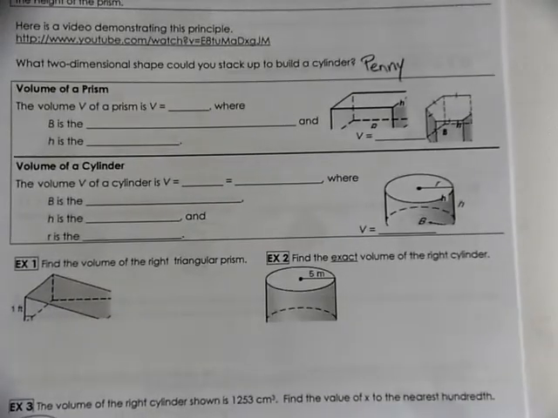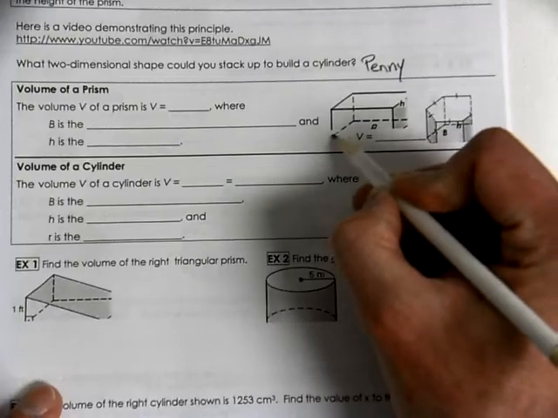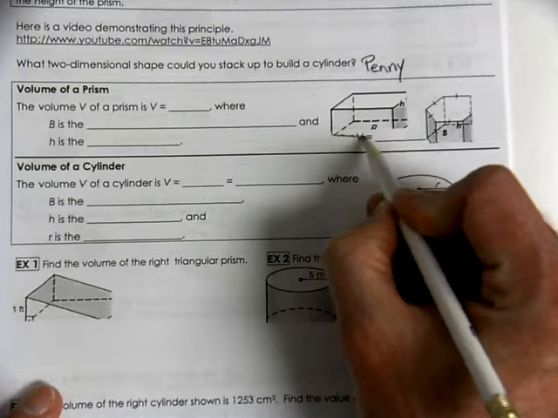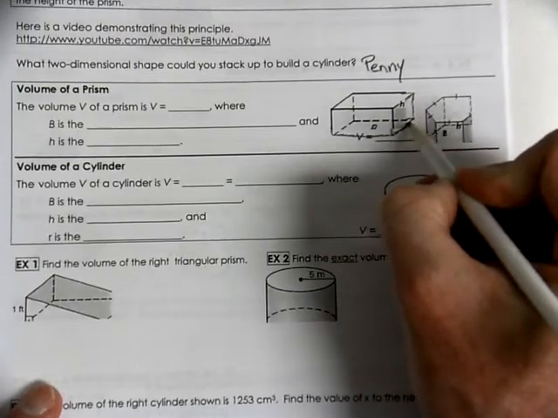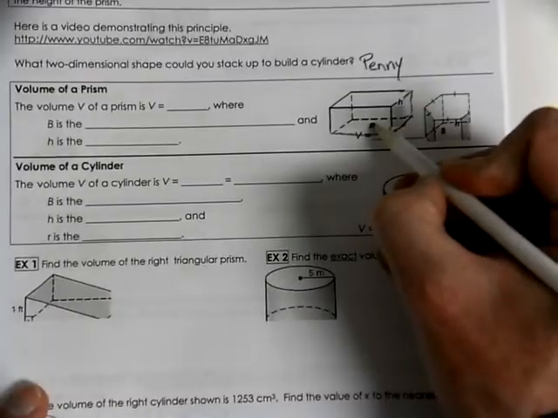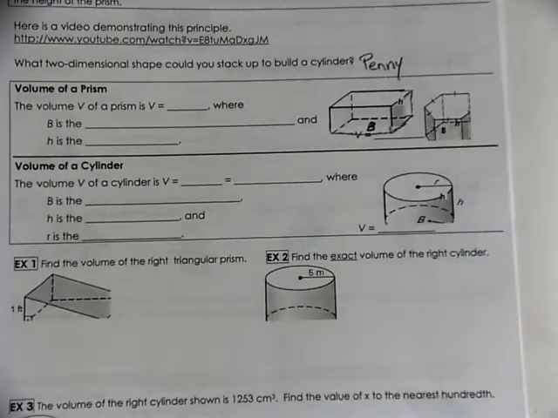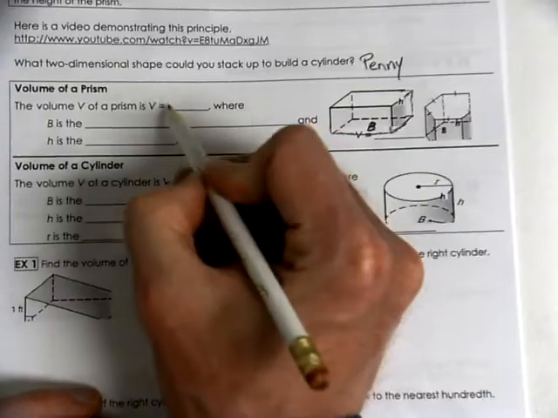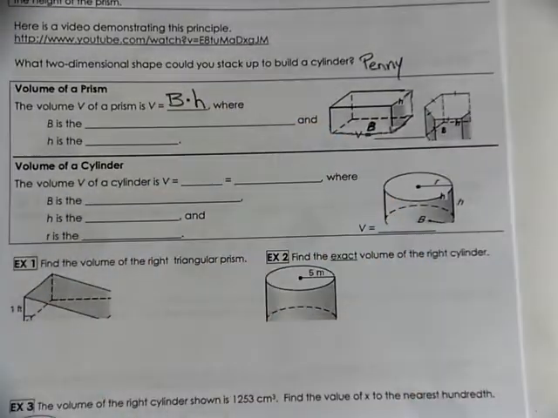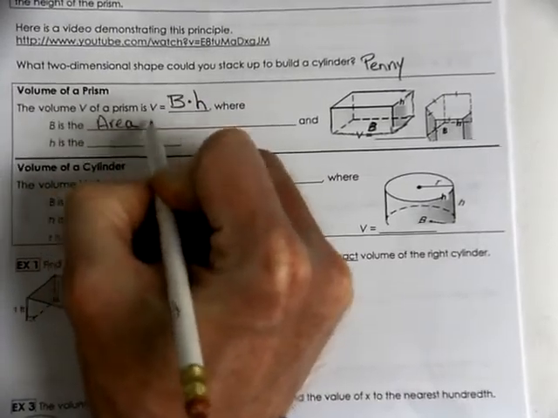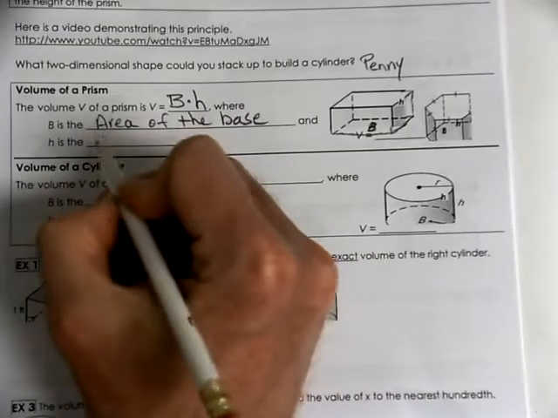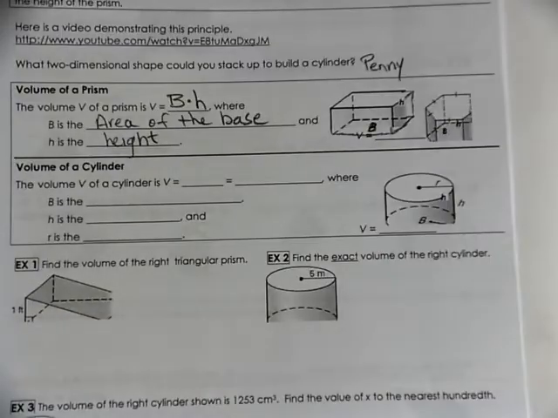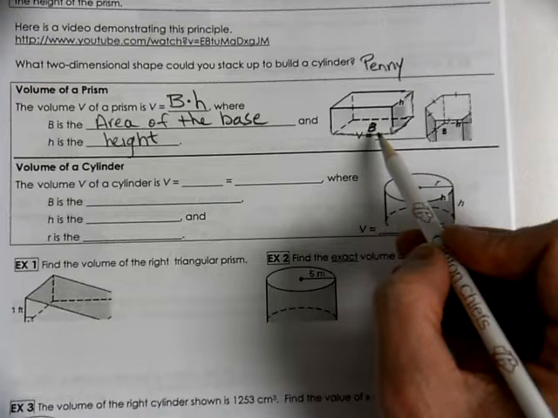To calculate the volume of a prism, our pictures here were slightly cut off. Could draw those back in, be something like that. This letter at the bottom is capital B, and the capital B stands for the area of the base. So the volume of a prism is the capital B times the height, and h is considered the height. The area of the base might be a rectangle, so it's length times width. Then we times it by the height.